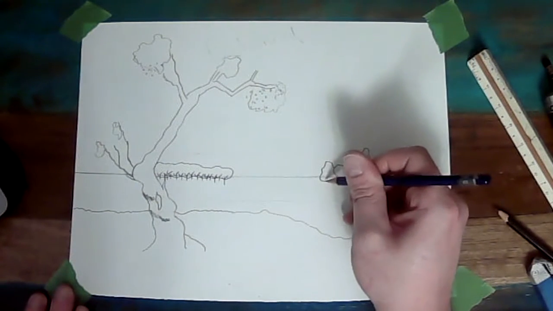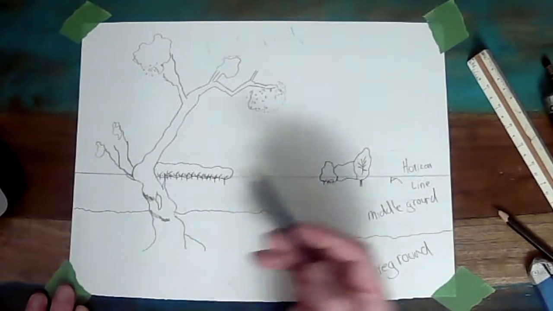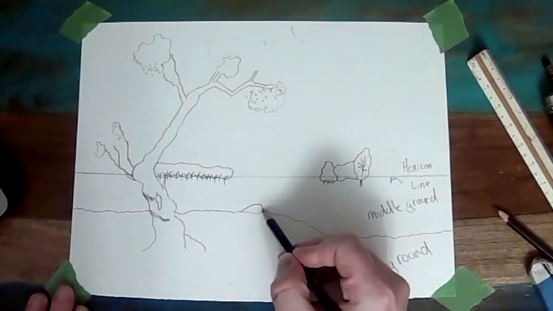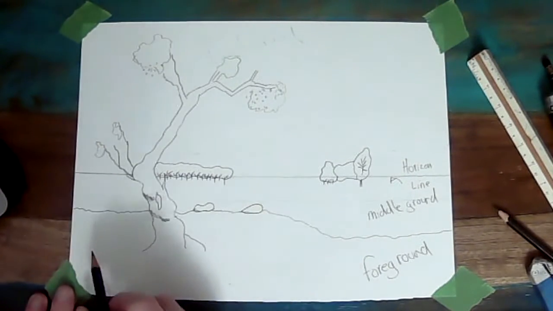So I'm just adding some branches to my trees, maybe a little shrub in the background there. And then I'm just kind of coming back into my foreground, and I'm working some rocks in.